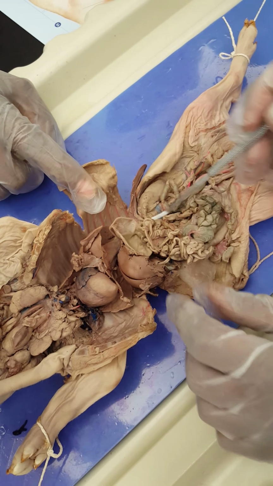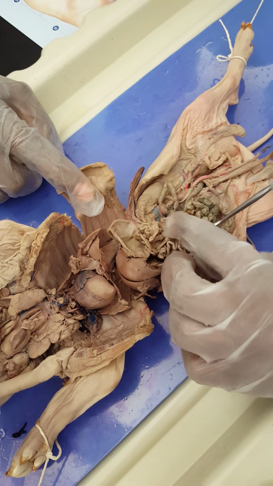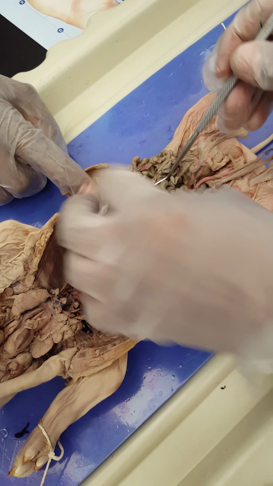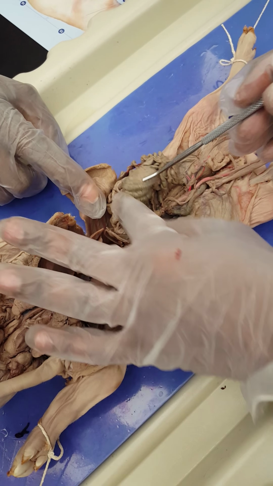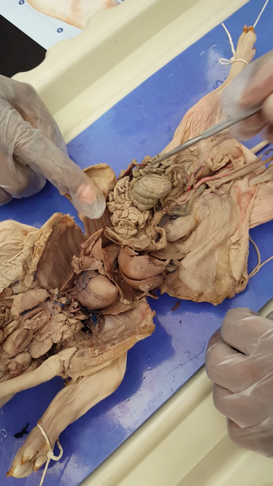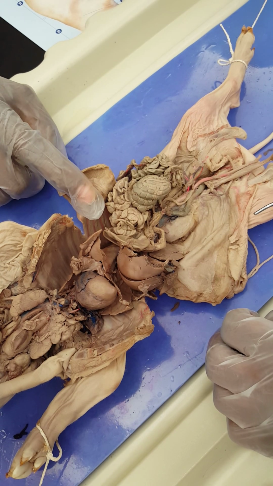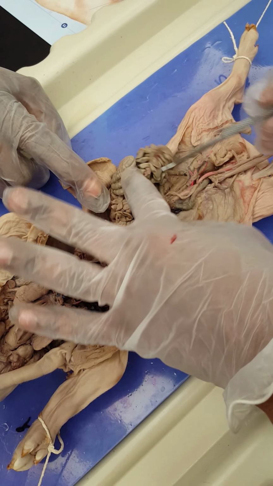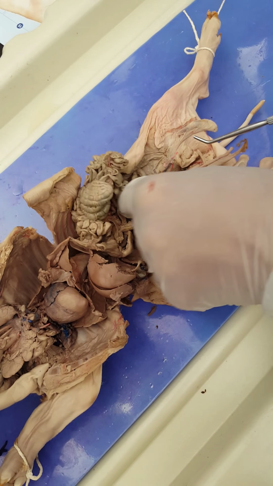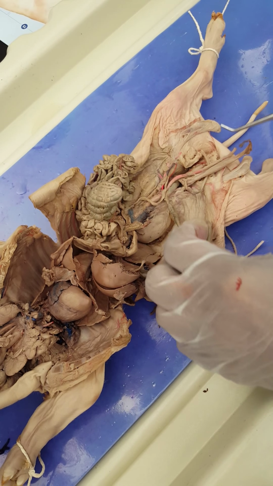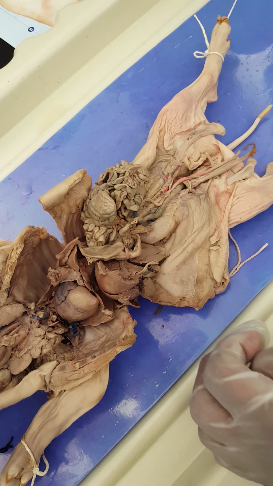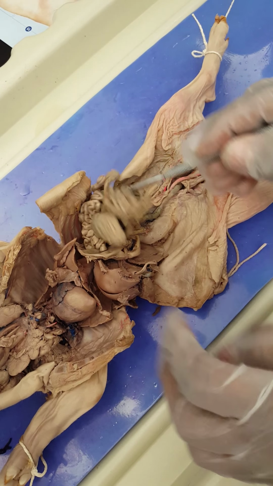Okay, so this is the small intestine. This is the large intestine here, and I don't want you to miss the spiral colon. It looks circular. The spiral colon. Look at it, okay? And it ends here, and it leads to the rectum. Yeah, so this is the rectum. All right. Go to the right side.